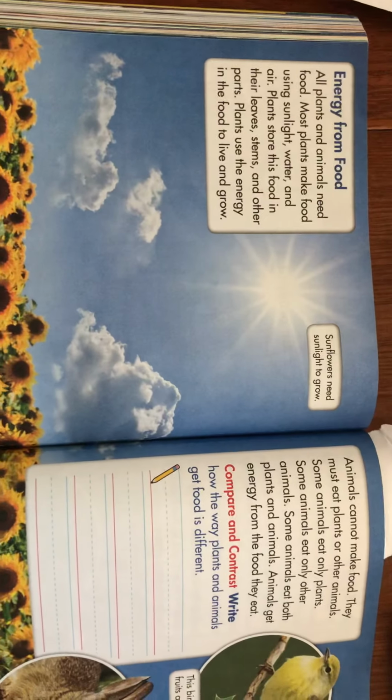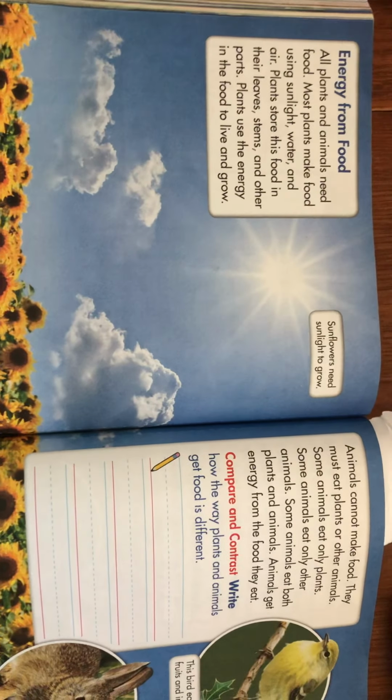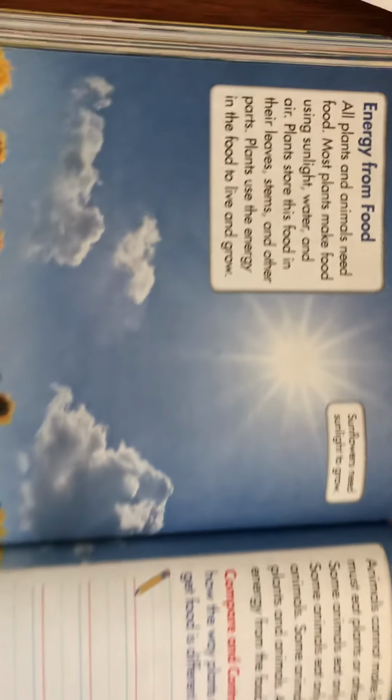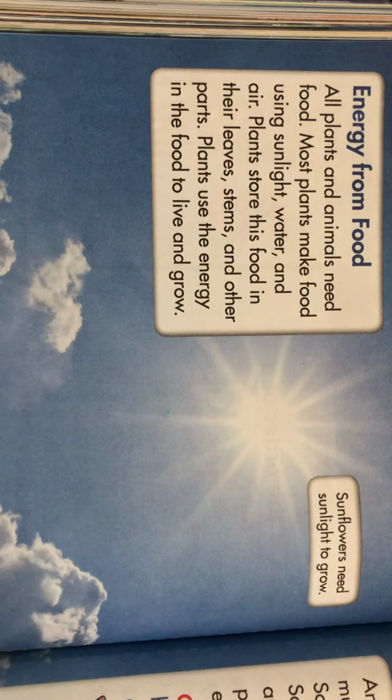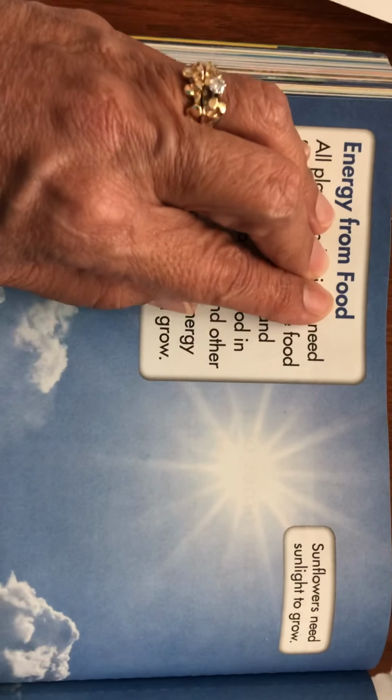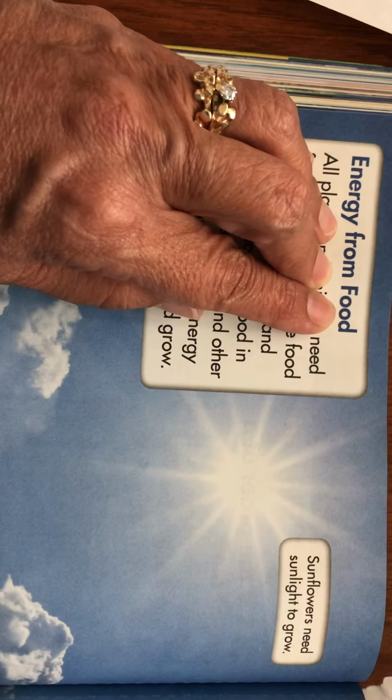Okay, now let's go ahead and read some science. First, I'm going to do the English science. Energy from food. Energy from food. That title right there, that's called a subtitle.